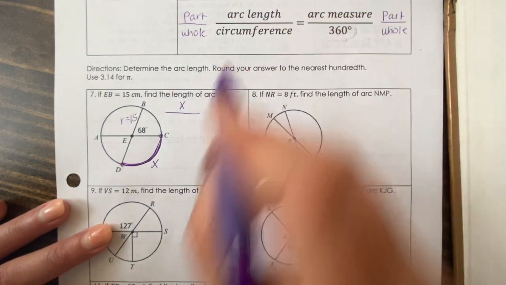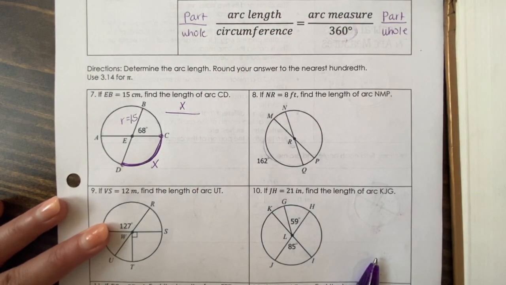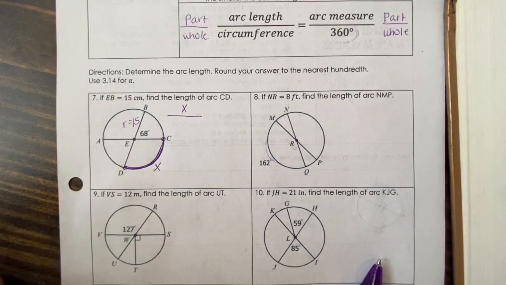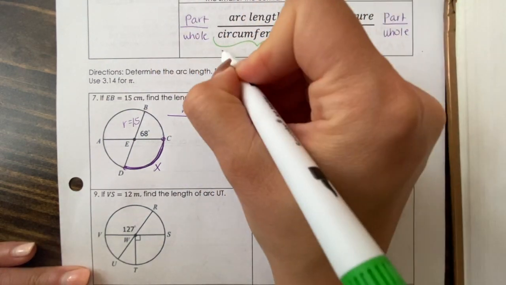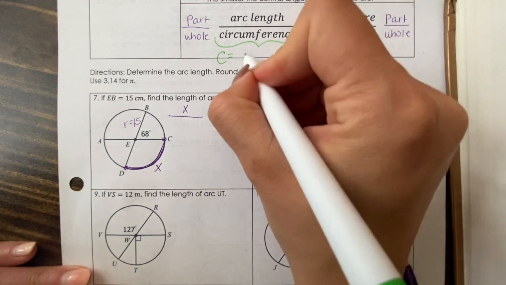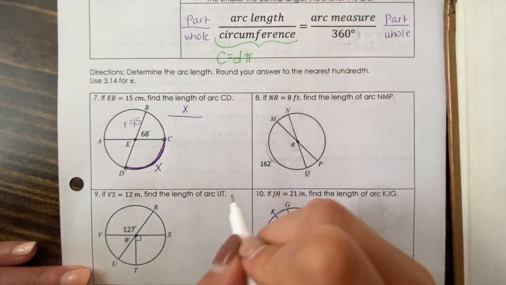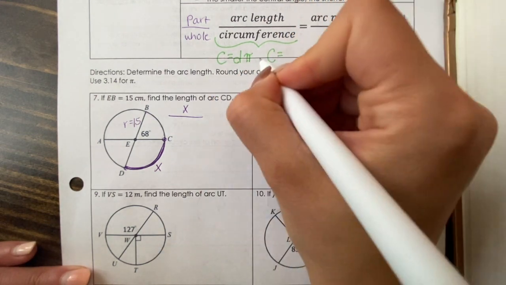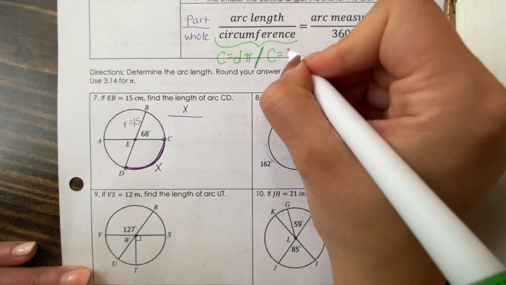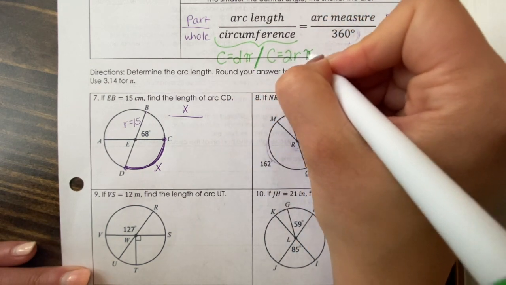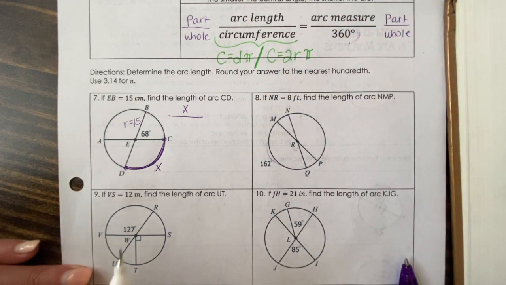What we have to remember for circumference is the formula. So circumference is equal to the diameter times pi, or the circumference is equal to 2 times the radius times pi. Okay, because 2 of the radius is equal to the diameter.